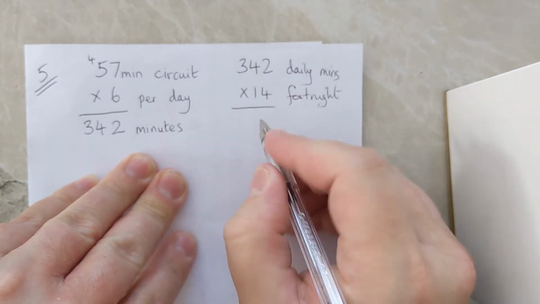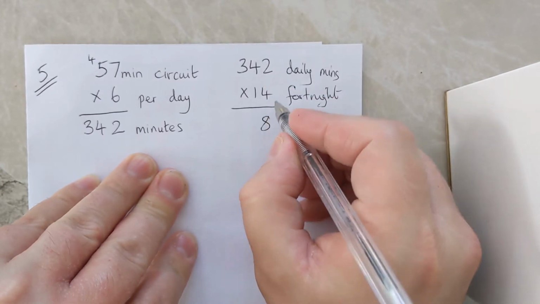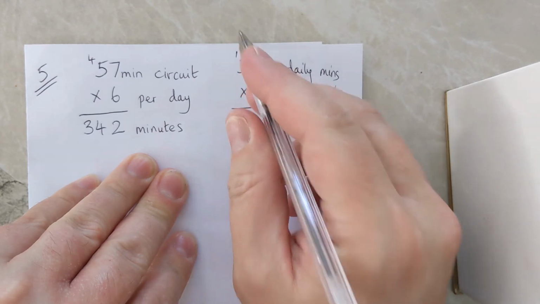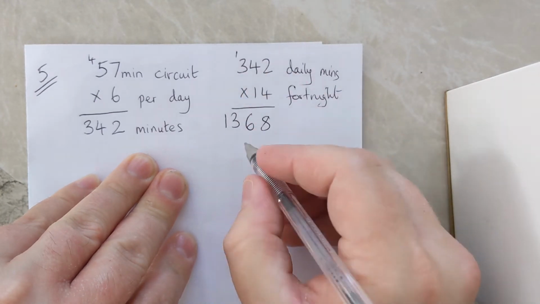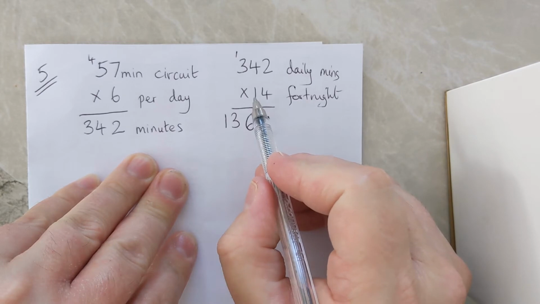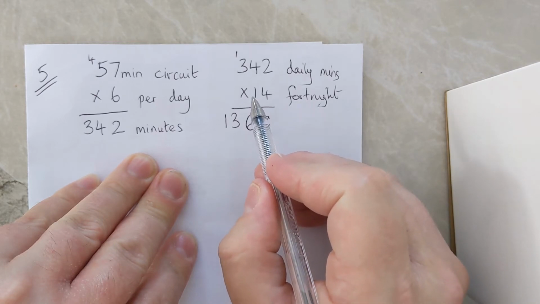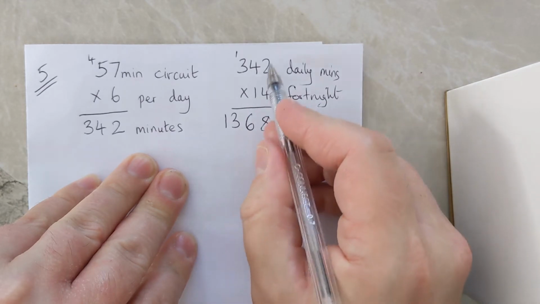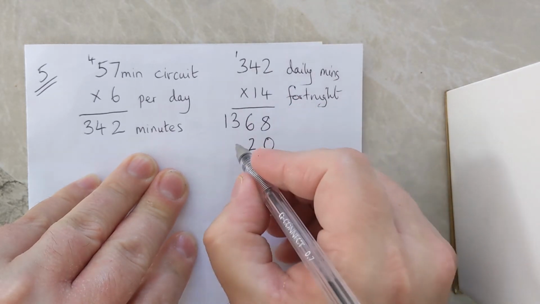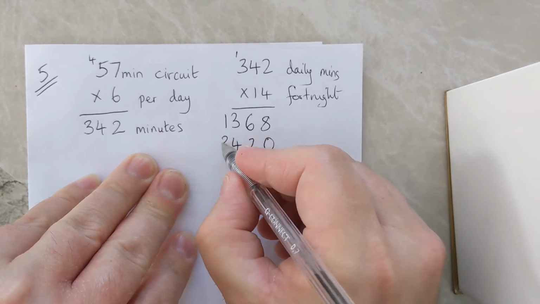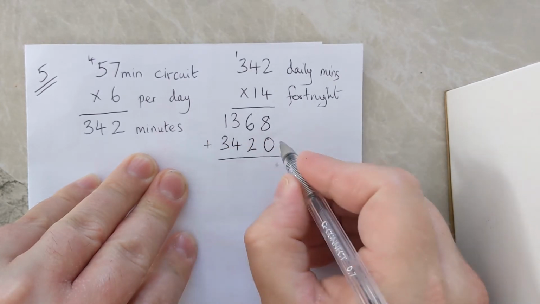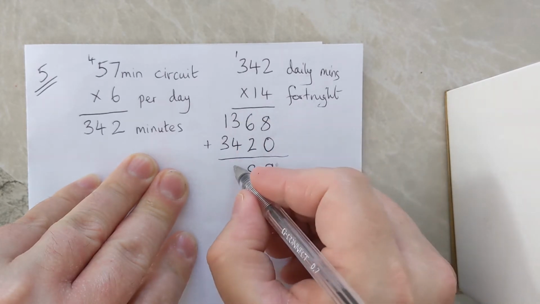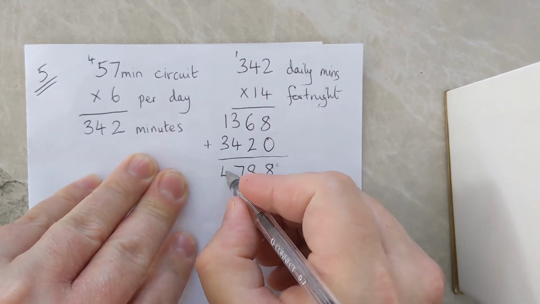2 weeks. 4 2s are 8, 4 4s are 16, my 10 goes here, 4 3s are 12 and my 10 makes 13. Now I have to multiply my 10s. Remember, this is not the number 1, it's a 10, and that's why there's a 0 here. Not 1 but 10. So 1 times 2 is 2, 1 times 4 is 4, 1 times 3 is 3. Add them together. 0 and 8 is 8, 6 and 2 is 8, 3 and 4 is 7, 1 and 3 is 4.